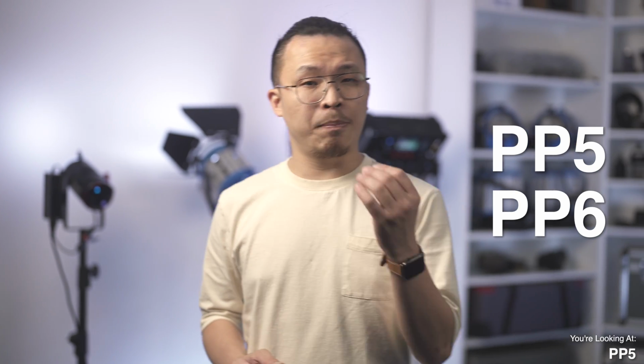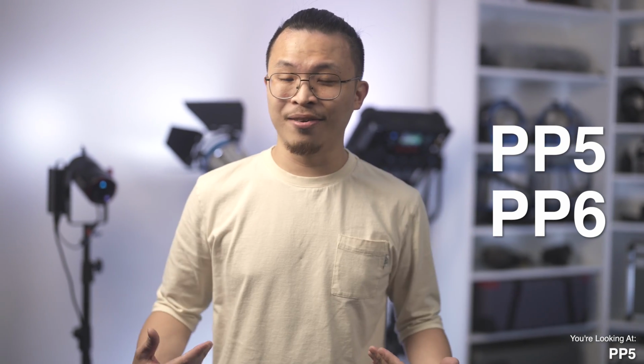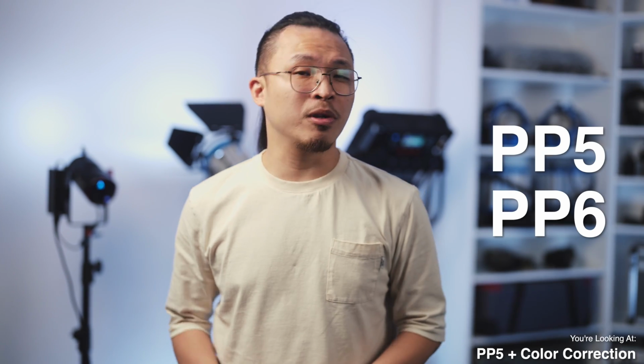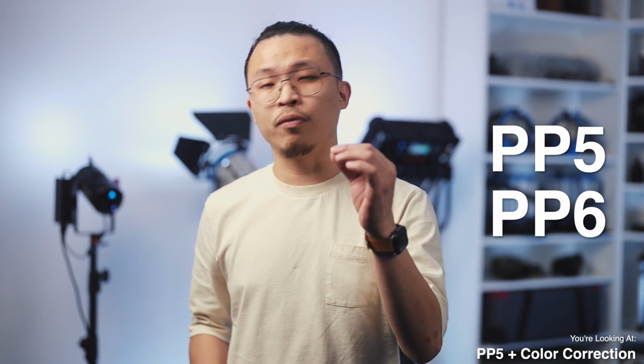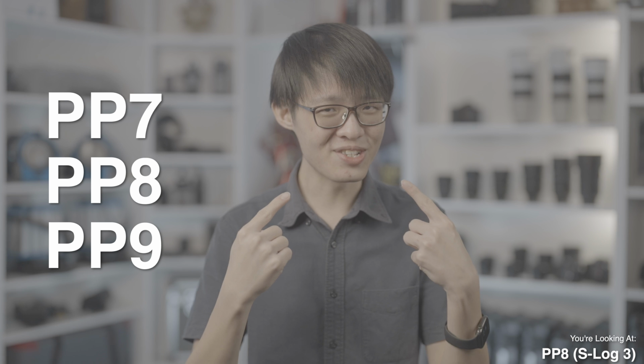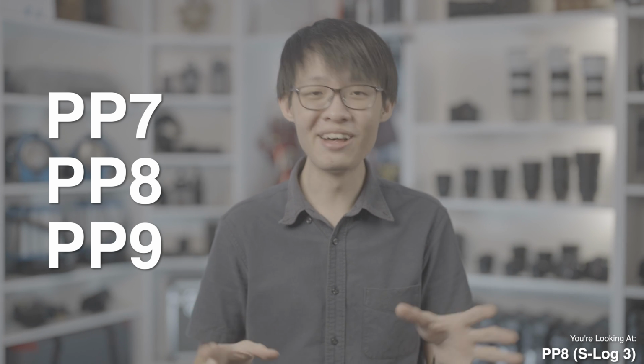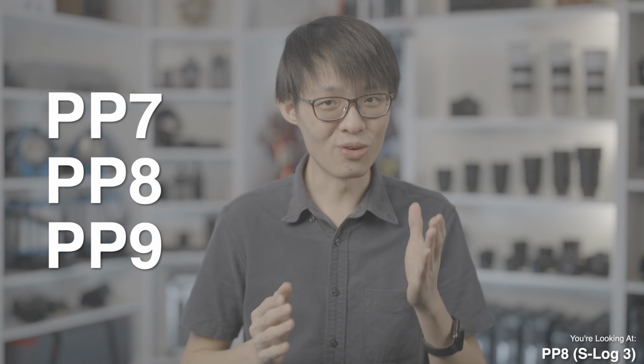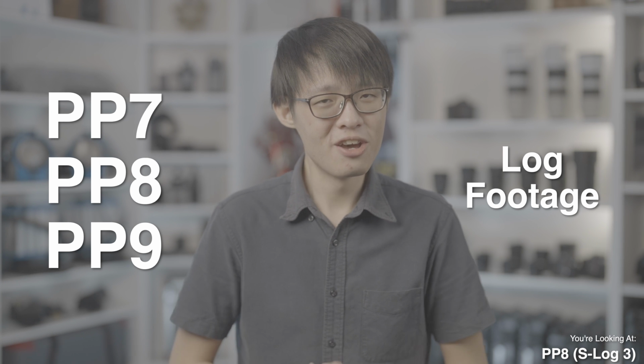PP5 and 6 are known as Cine1 and Cine2. These two picture profiles give the shadow a soft contrast and give the whole image less punchy look. What's nice about these two profiles is, you can use the footage as shot without any adjustment in post, like the PP5 footage you are looking at right now. But if you want to make any minor adjustment to finalize the look, there's just enough room for you to do that.